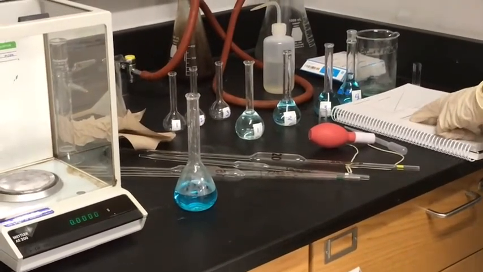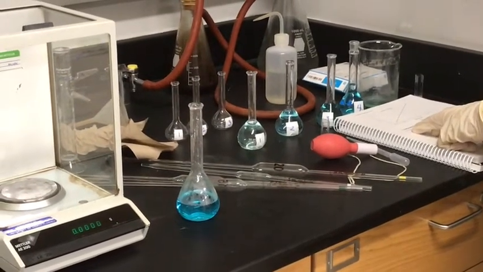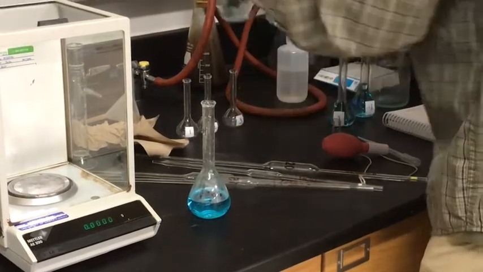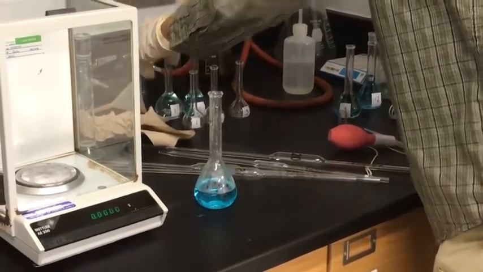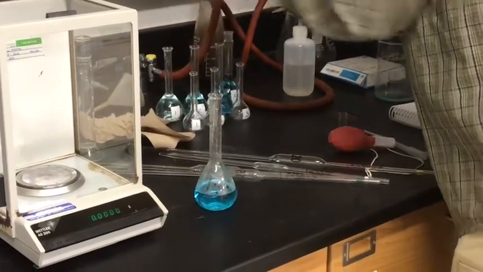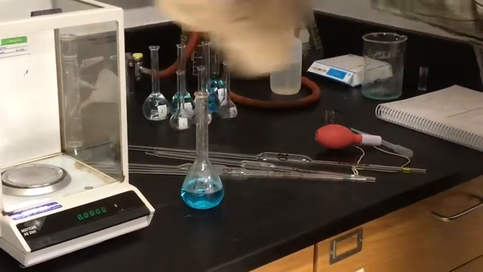So I'm moving on to part C, performing serial dilutions. In this first part, we used the stock solution each time. For each of these 4 solutions, we started with the stock solution.